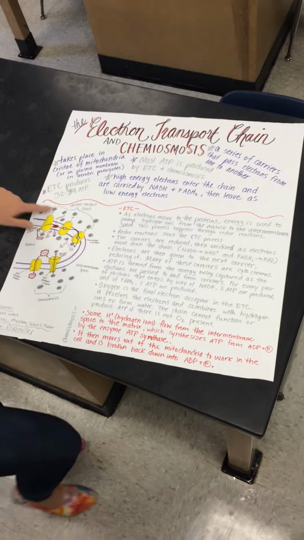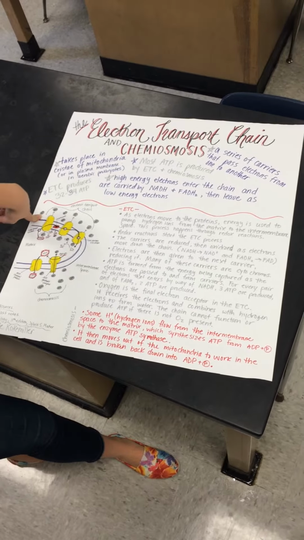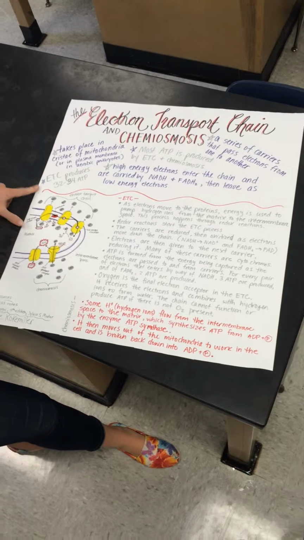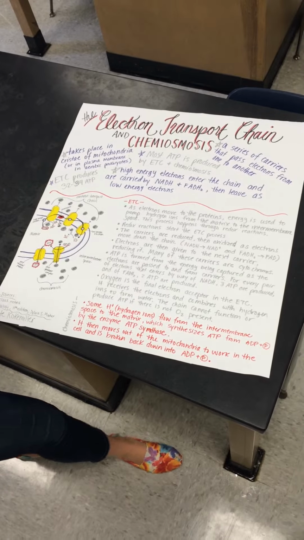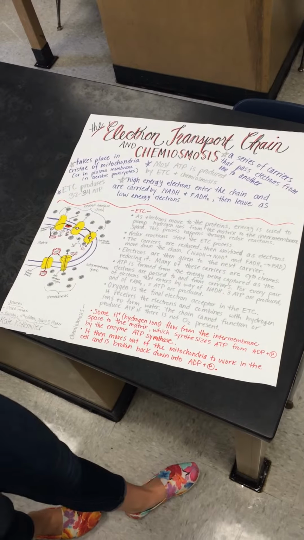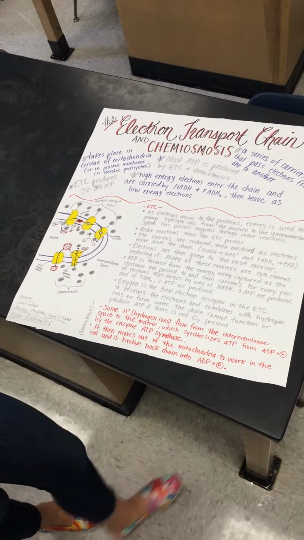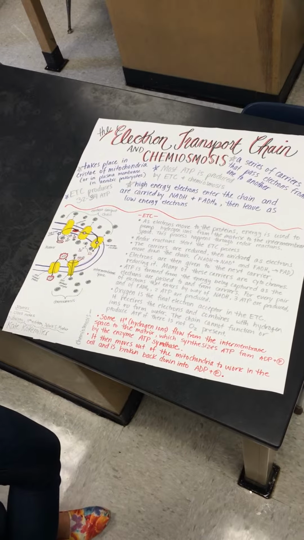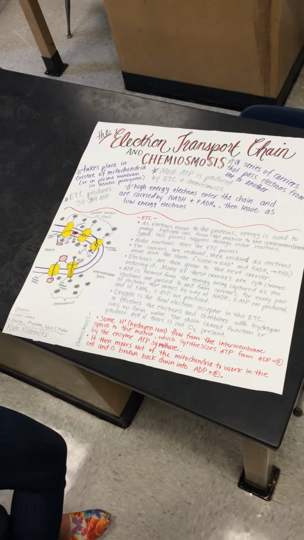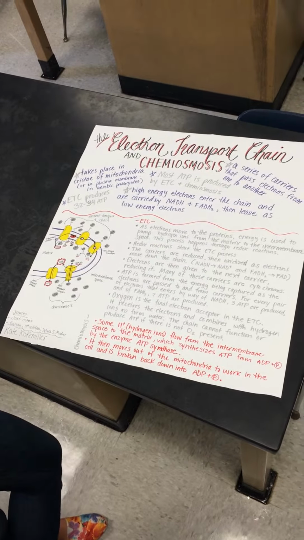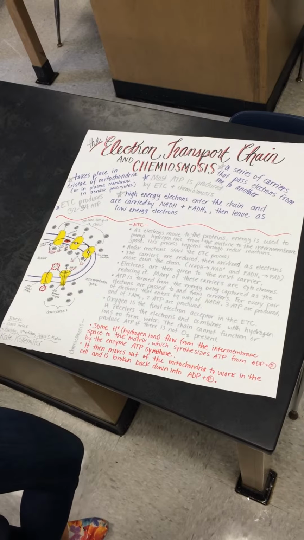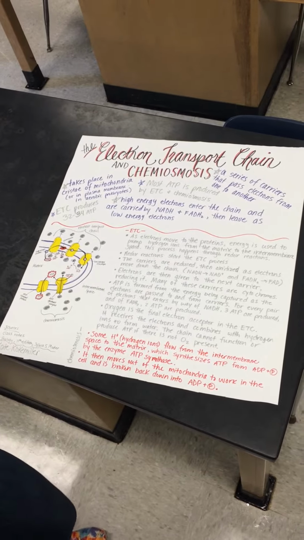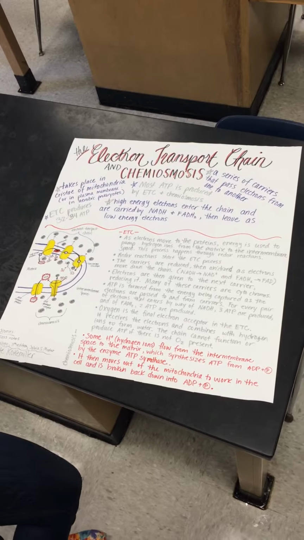So here is the electron transport chain, and what happens there is as electrons move to the proteins, energy is used to pump hydrogen ions from the matrix to the intermembrane space. This process happens through redox reactions. Redox reactions start the whole electron transport chain process.